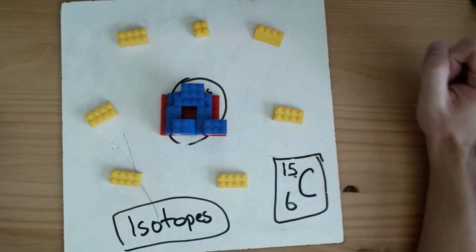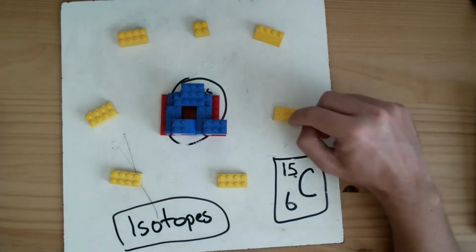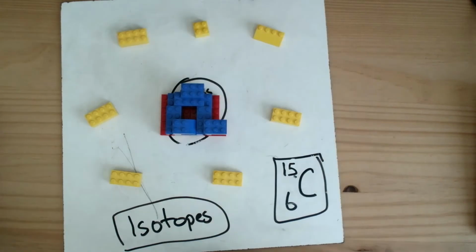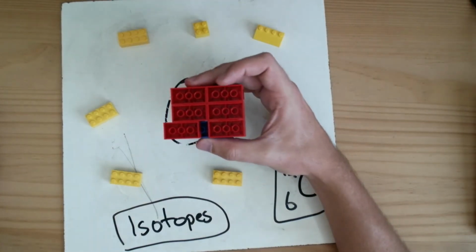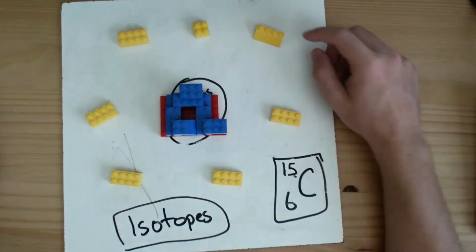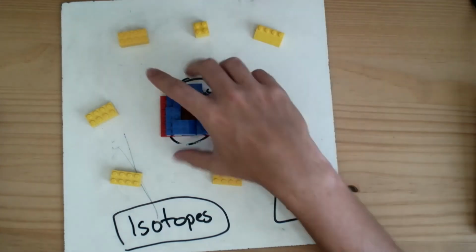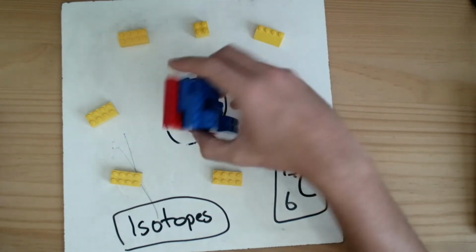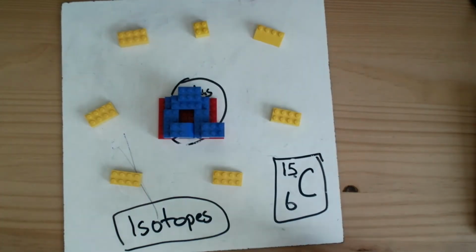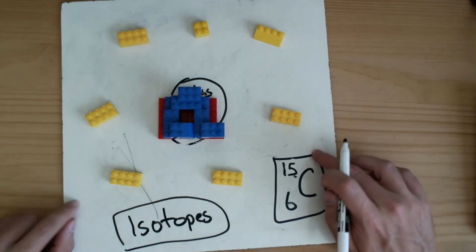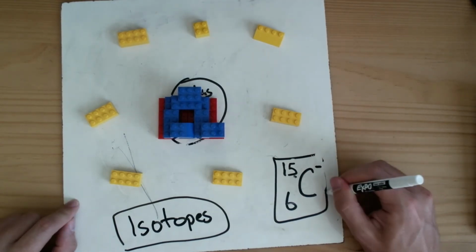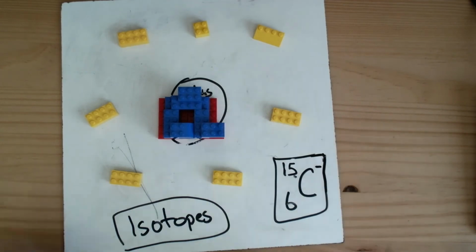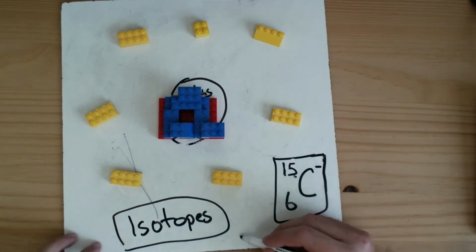If I was to add an extra electron onto this thing, I now have 1, 2, 3, 4, 5, 6, 7 electrons and still 6 protons. I've got 7 negative things. I have 6 positive things, which means I now have more negatives than I have positives. This is now carbon-15 negative. So that changes the charge on this thing, and that is what's called an ion.